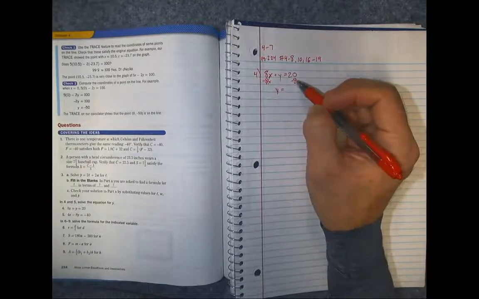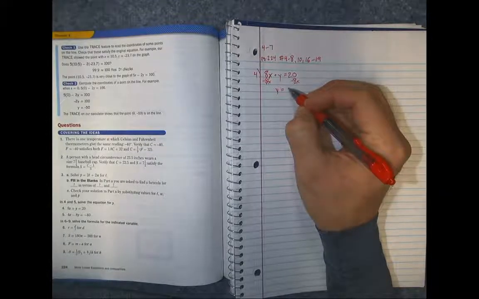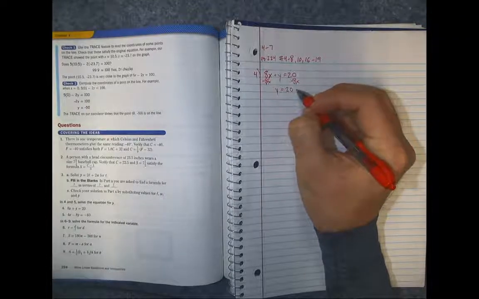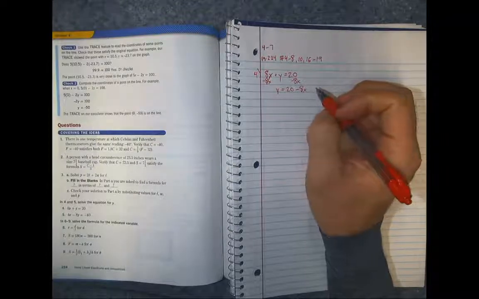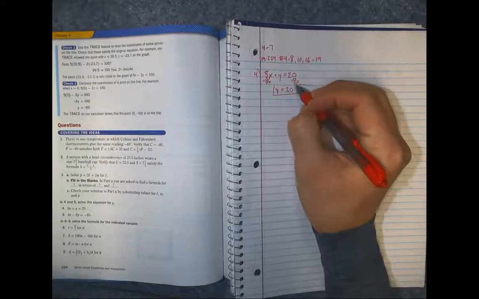And now on this side, I can't combine these two, right? These are different terms. They're not like terms, and so I have to just write it as an expression, 20 minus 8x. And I can't simplify it any further than that. That's it. Now, if you wanted to put the 8x in front, you could. This is the answer in the book.